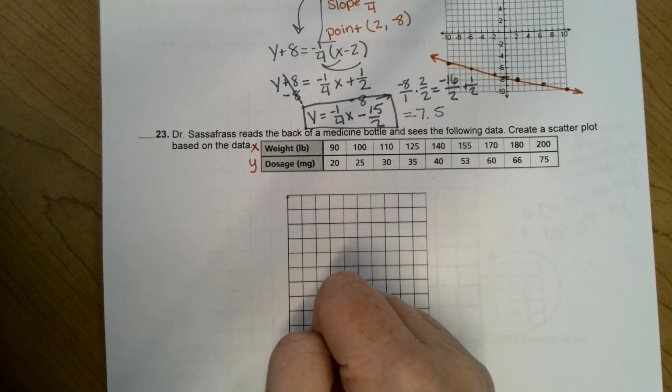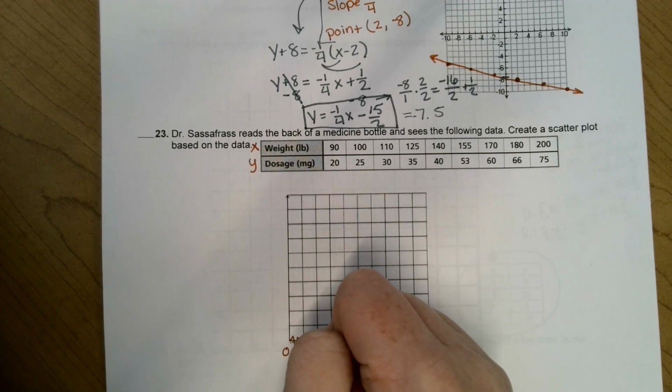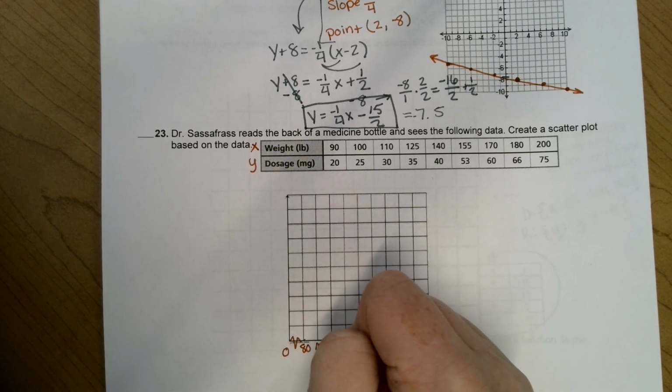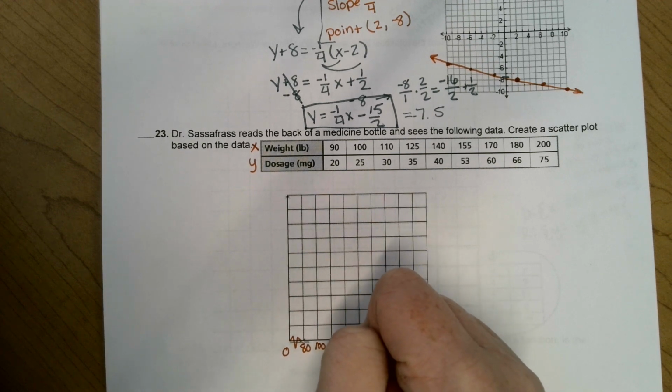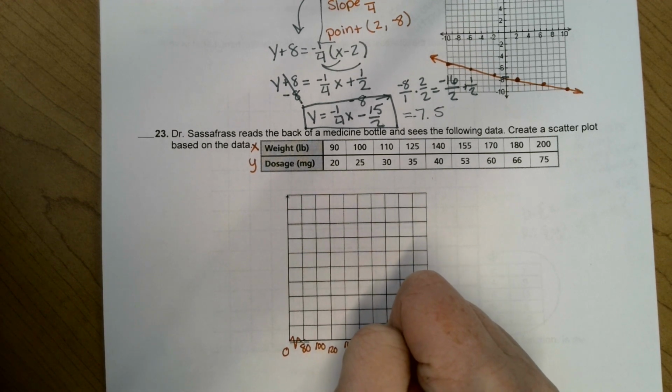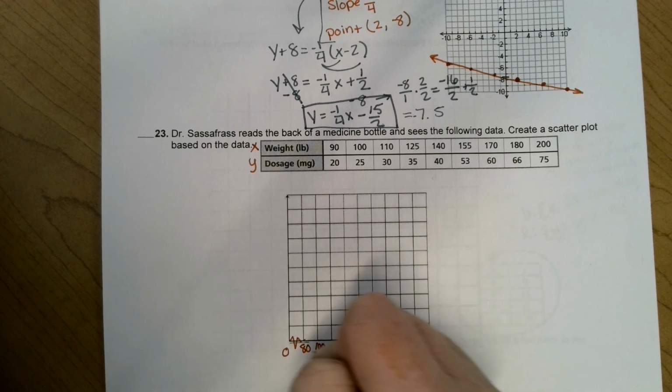So why don't, I'm going to start at 80 and go up by 20. So 80, 100, 120, 140, 160, 180. Oof, this is ugly.